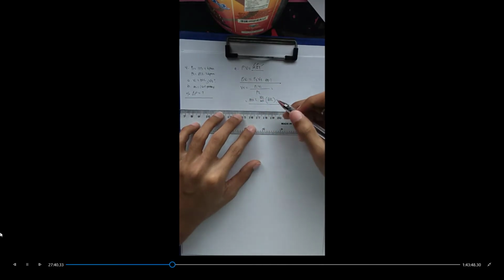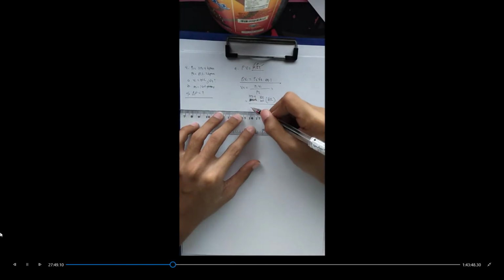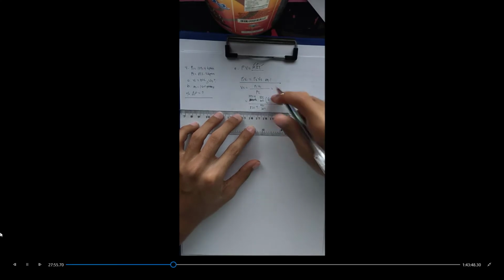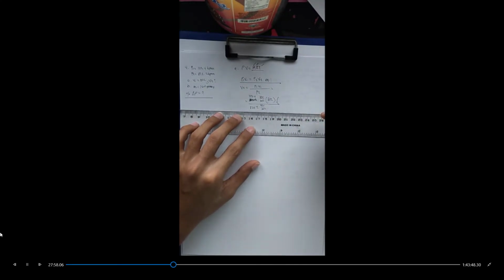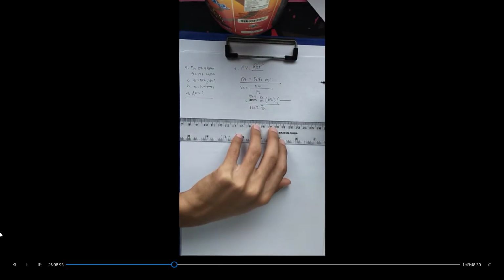Our pressure 1 is 103.4 kilonewton per meter squared, and our pressure 2 is 827.2 kilonewton per meter squared. And our volume is in liters. We can either solve our volume in liters or in meter cube. So let me just go ahead and convert this one into meter cube.